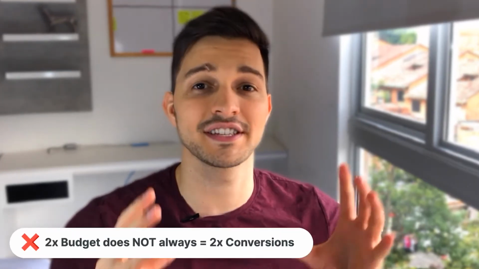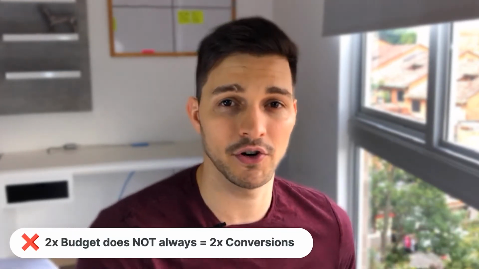So the first thing you can do to scale your Facebook ads profitably is using incremental budget increases. As I mentioned, it's not as easy as just sinking money into a campaign and then expecting your results to skyrocket and your cost per lead or cost per purchase to stay the same. It just doesn't work like that. Doubling your budget does not equate to double the conversions or double the conversions at the same cost per conversion you were getting at the lower spend level.